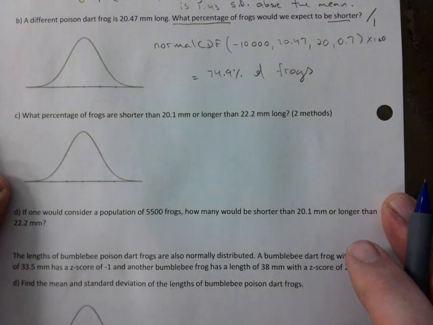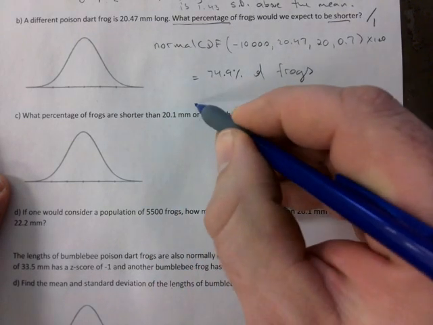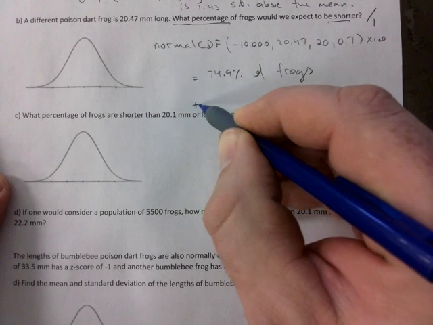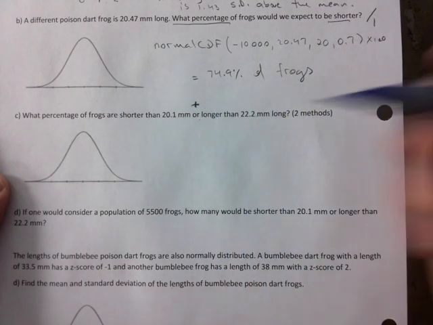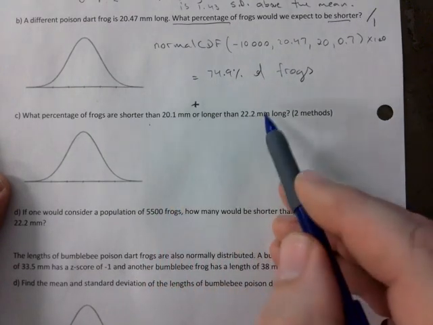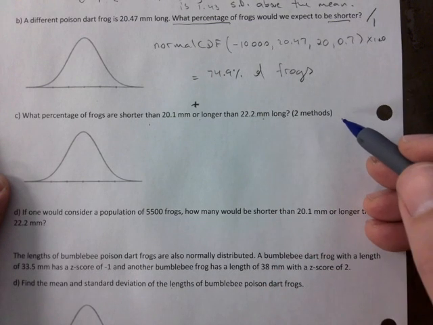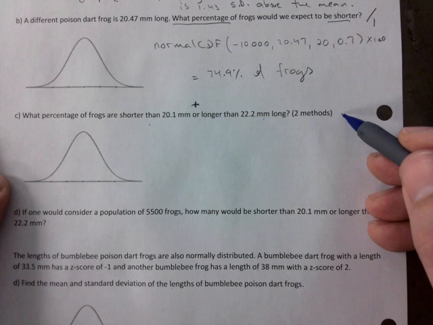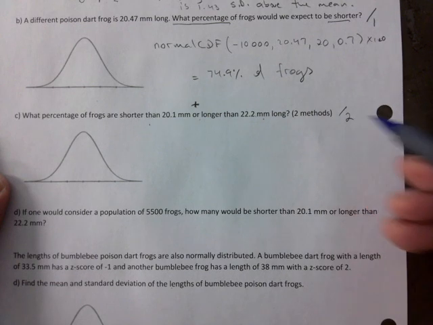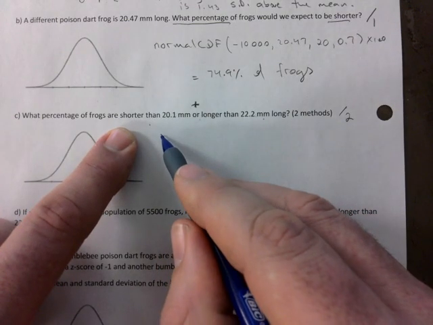C, what percentage of frogs are shorter than this or longer than that? In math, and you'll see this in grade 12 applied, especially when we do probability, when something is "or," we add. This or that, you want to add the probabilities of both results. I hope you're okay with just one method. I think I will make this worth 2, okay?